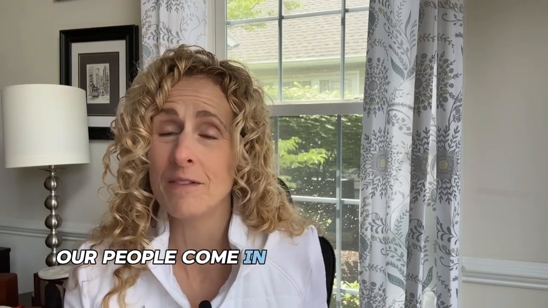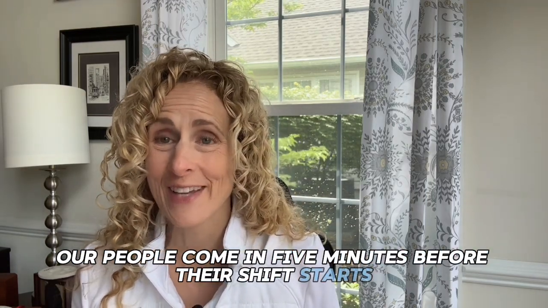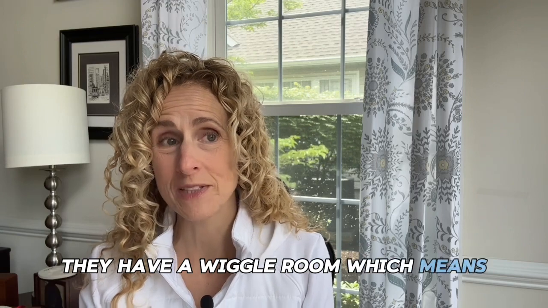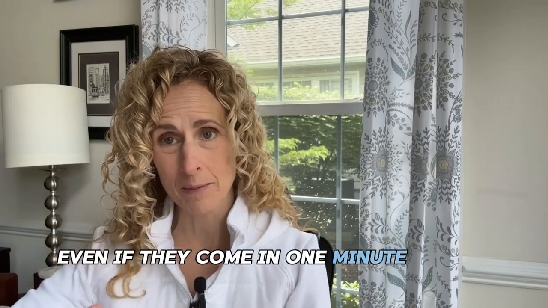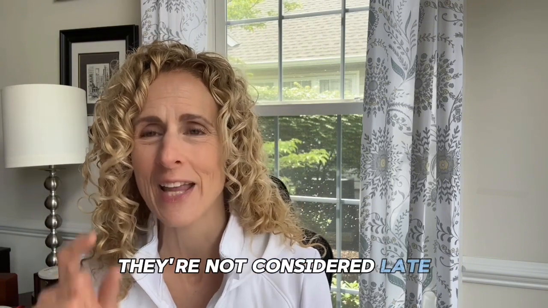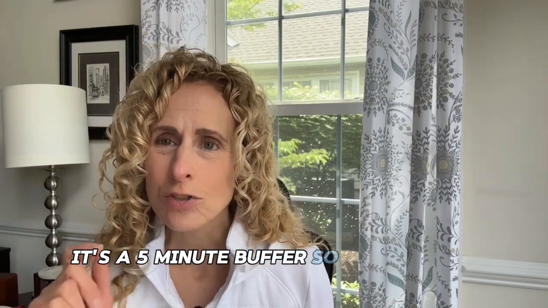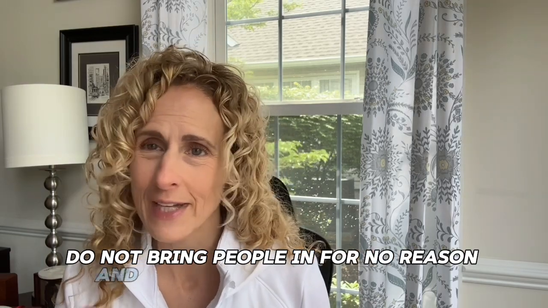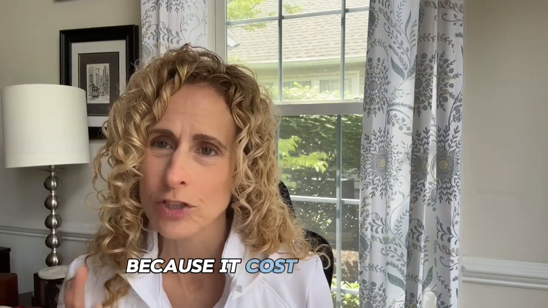So count your minutes. Our people come in 5 minutes before their shift starts. They have wiggle room, which means even if they come in 1 minute before their shift starts and clock in, it's okay. They're not considered late. It's a 5-minute buffer. So count your minutes. Do not bring people in for no reason and have them sitting around, because it costs you money.